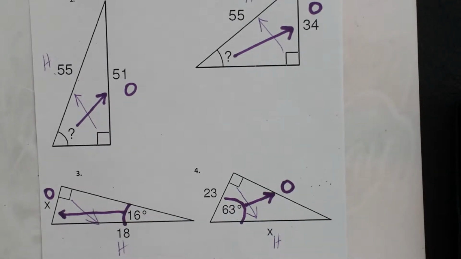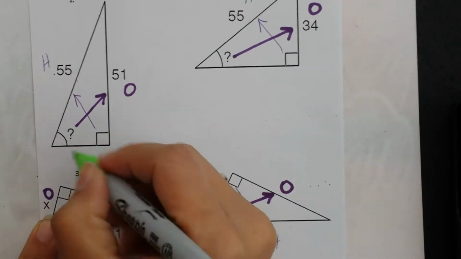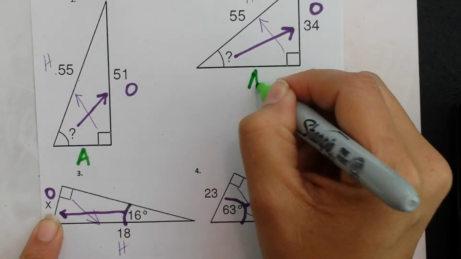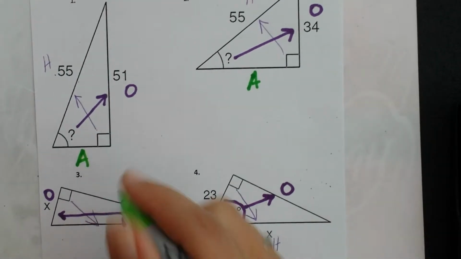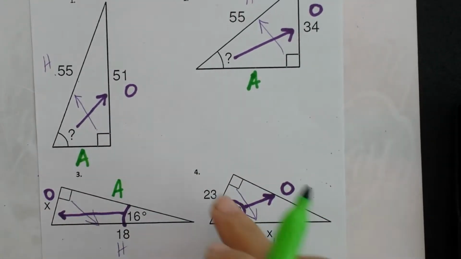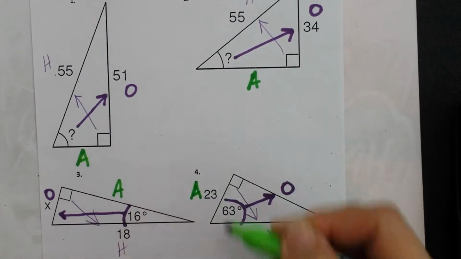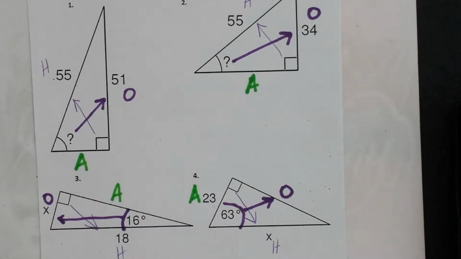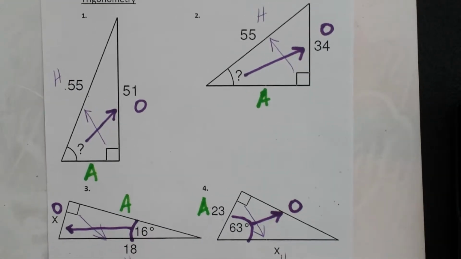So if it doesn't have something labeled, it's automatically A. So this one has H, this one has O, so this has to be A. This one has H, this one has O, so this has to be A. This one has nothing, so that's the one that's A. This one has nothing, that's the one that's A. All right, so step 3 was label your triangle. Once you've labeled your triangle, you need to set up your ratio.